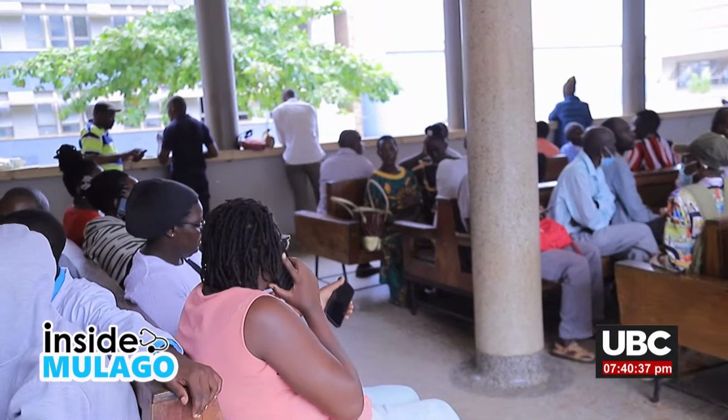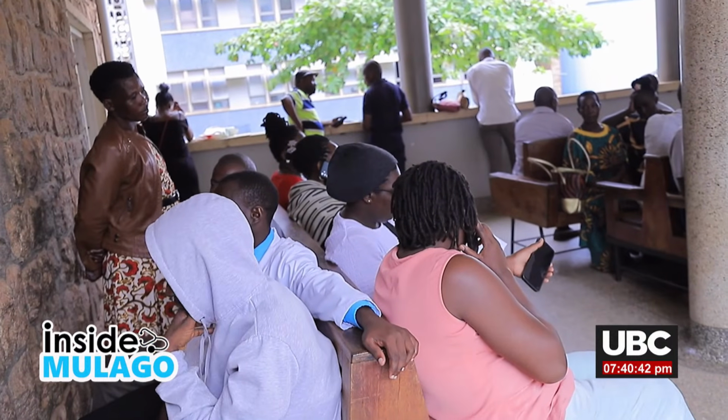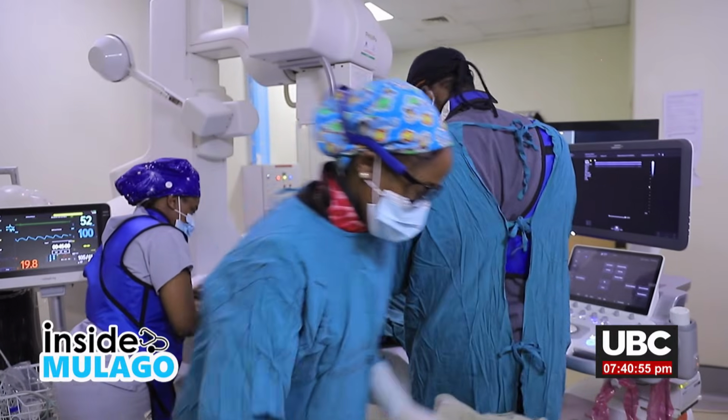So when the patient comes to make the first visit, I will look at their imaging, and if anything is missing on the imaging, I will ask for the new imaging at that time. And then the imaging is what helps me to plan what procedure I'm going to do.